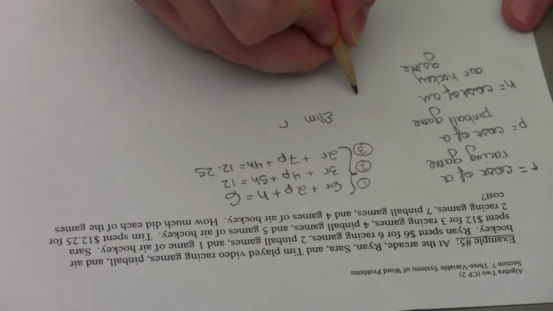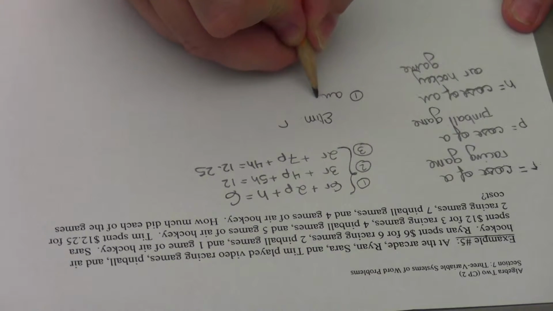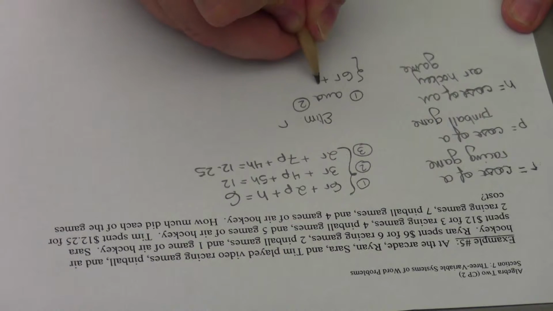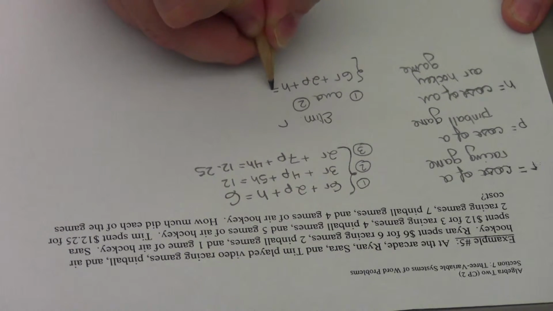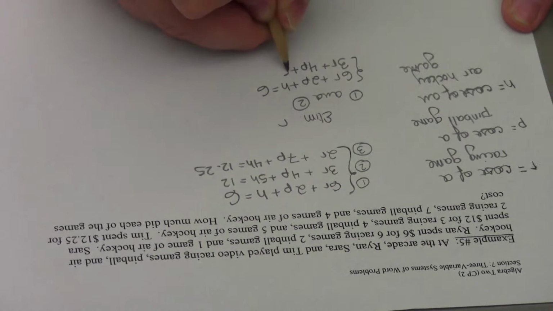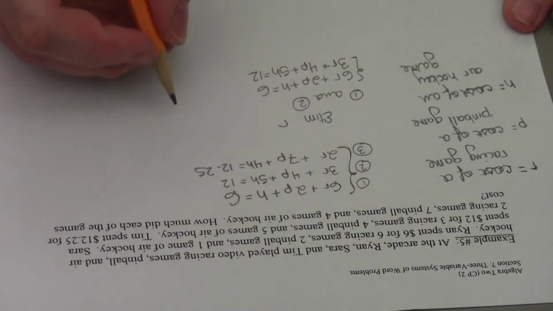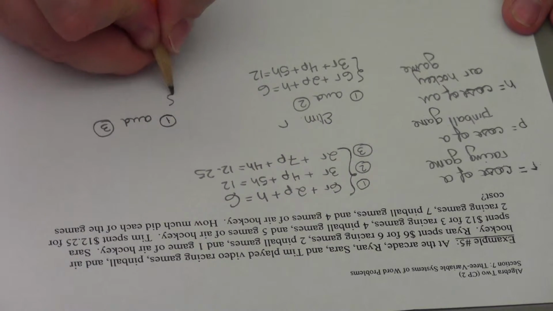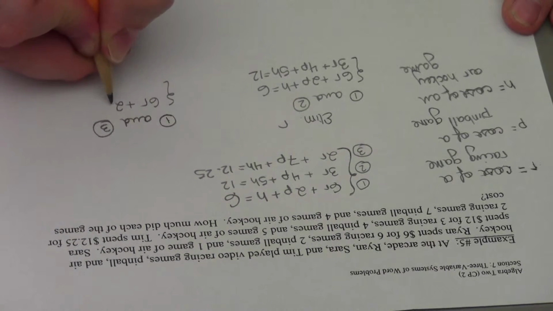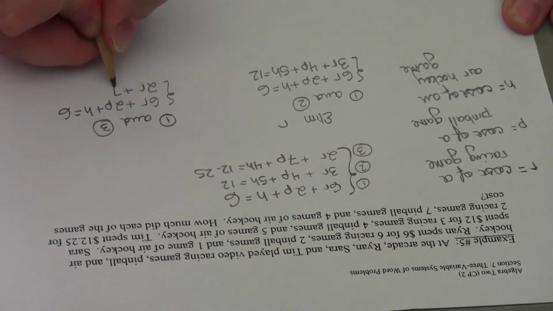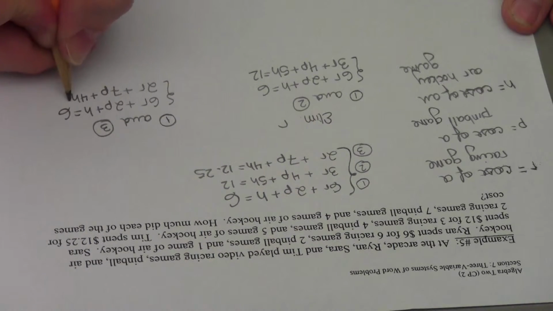I'm going to pair up, how about 1 and 2? So I'm going to get 6r plus 2p plus h equals 6, and then 3r plus 4p plus 5h equals 12. And then I'll go and pair up 1 and 3, and that gives me 6r plus 2p plus h equals 6, and 2r plus 7p plus 4h equals 12.25.